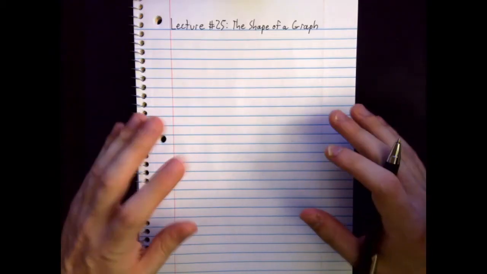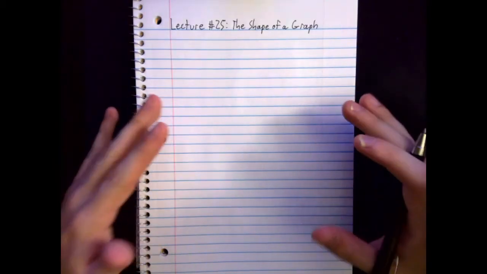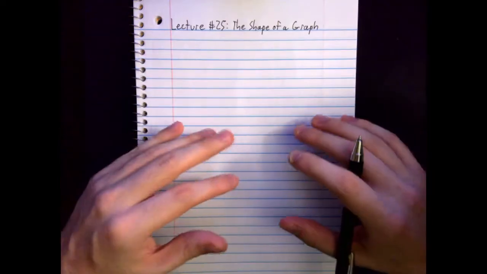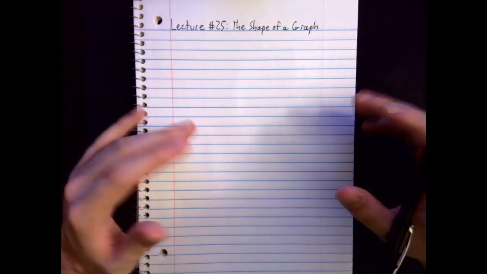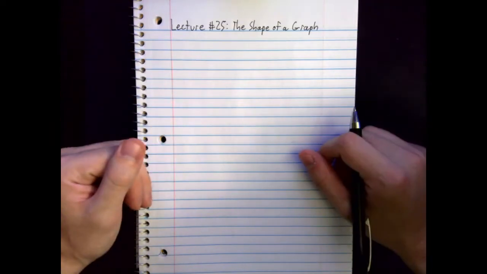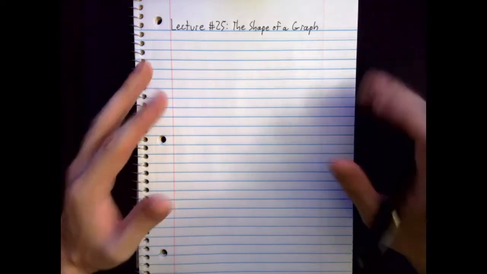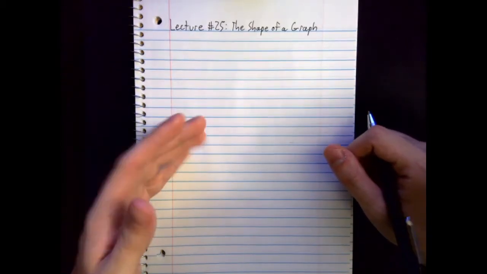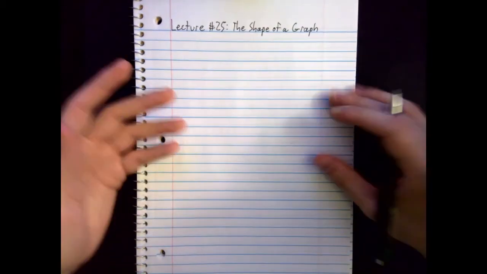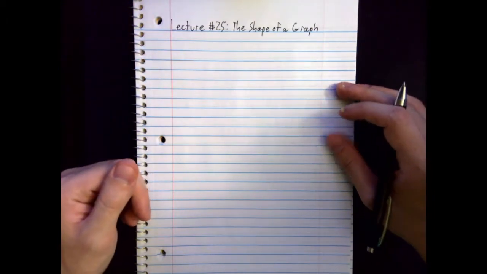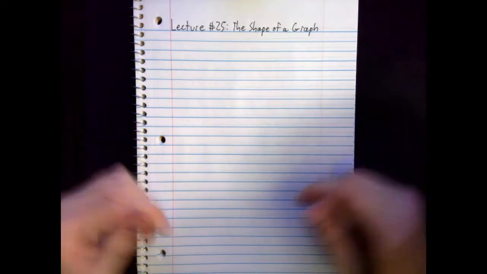In today's lecture, what we're going to do is show how you can use just a function and nothing but its derivatives and a little bit of reasoning to actually sketch a pretty good picture of the graph using no software whatsoever. So all we're going to do is look at a function, look at its derivatives, analyze them using the techniques that we have up to this point, and then we'll be able to sketch a graph using that information. So let's go ahead and dive right in.